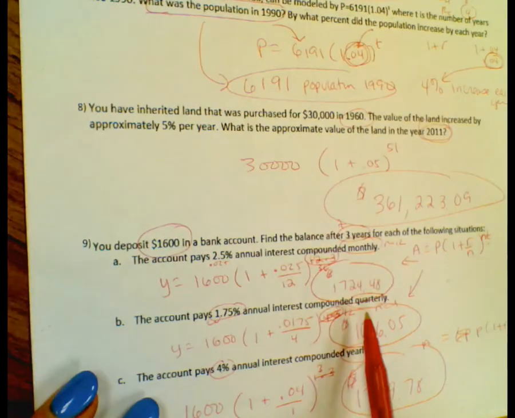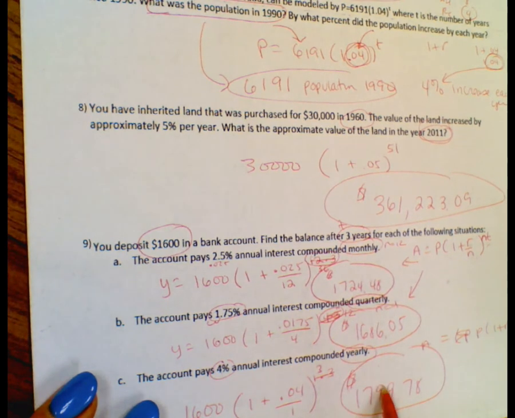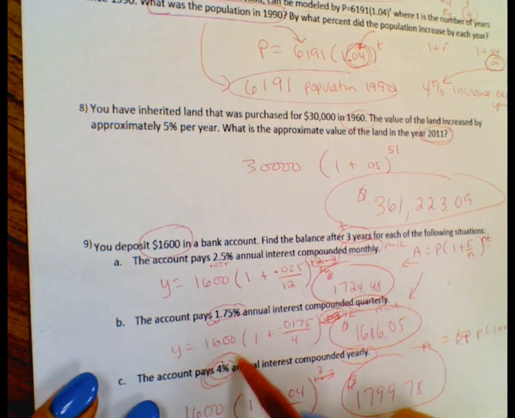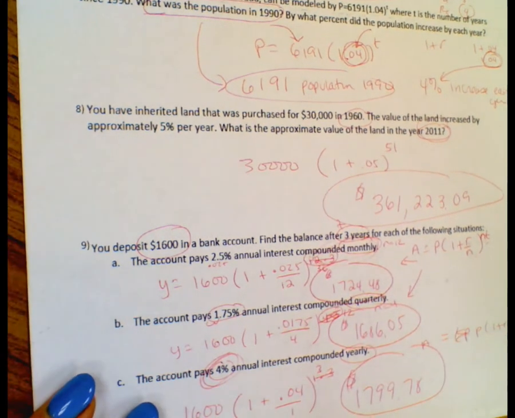So you can tell that you have a little bit more money in this one than you did the first one. 4% is better than 2.5%. 2.5% is better than 1.5. You can see the amounts of money at the end of the year. So always look for a higher interest, and then the more times compounded, the better. And that's it.